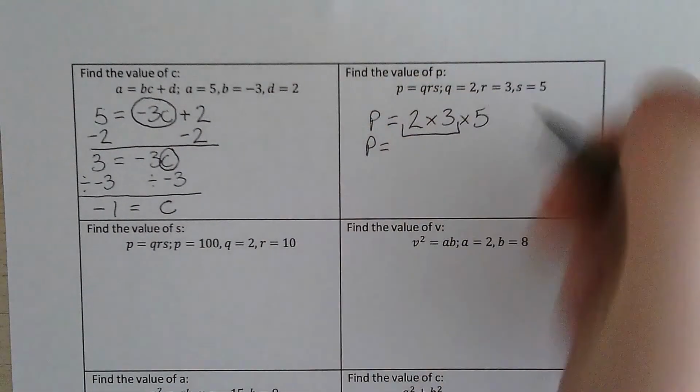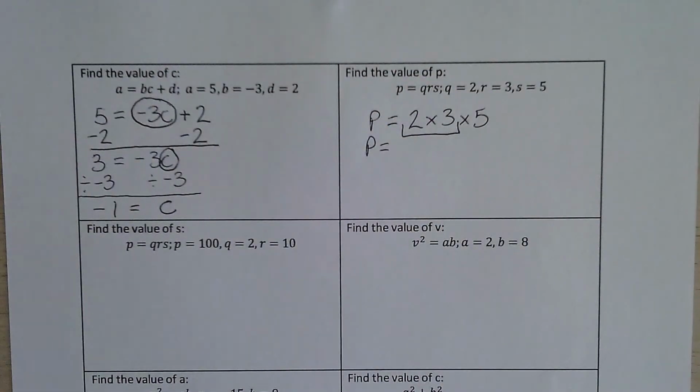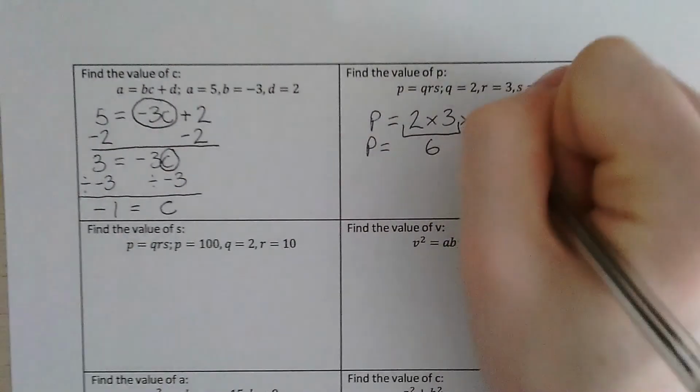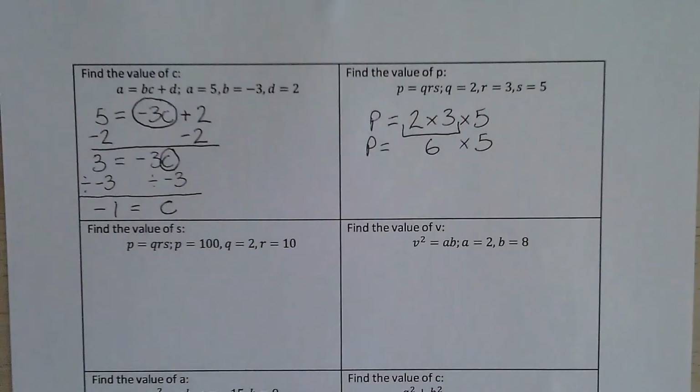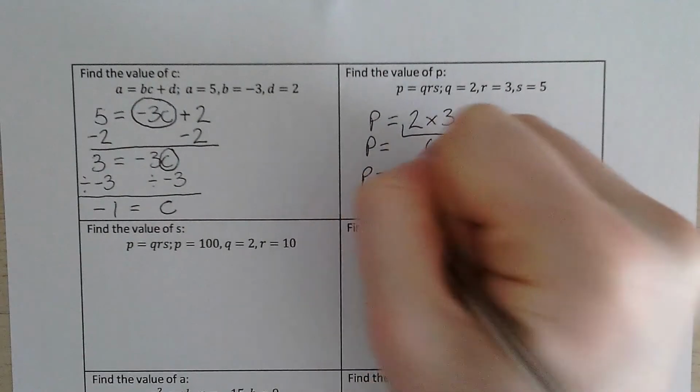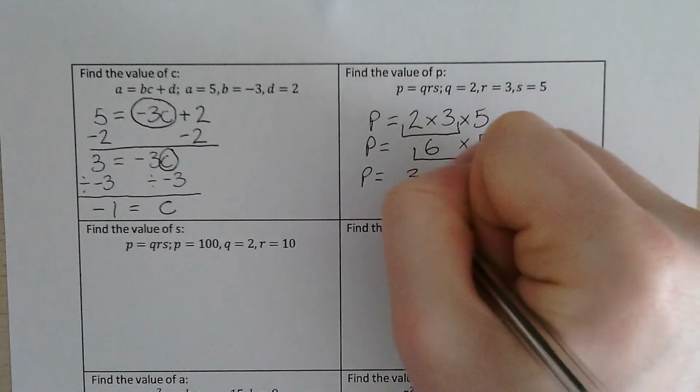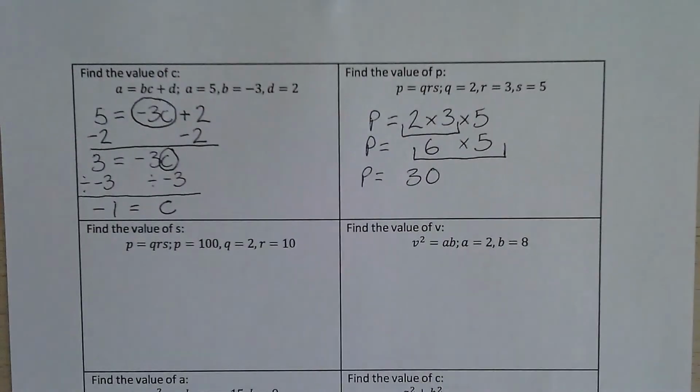We'll do the multiplication part by part, so 2 times 3 is 6. That means the times 5 will drop down because we've not used it. And 6 times 5 gives us that P equals 30.